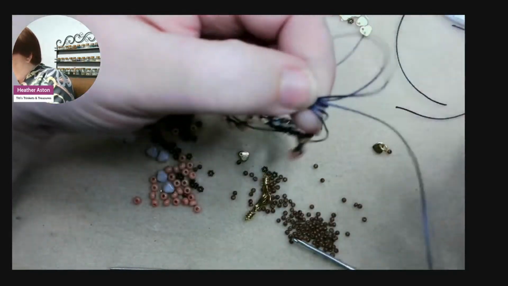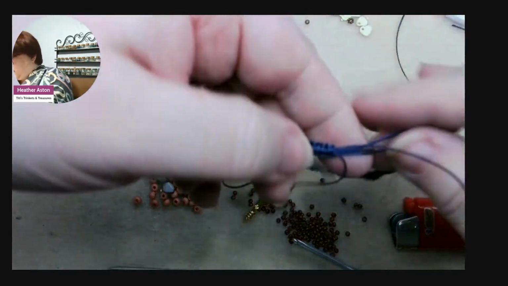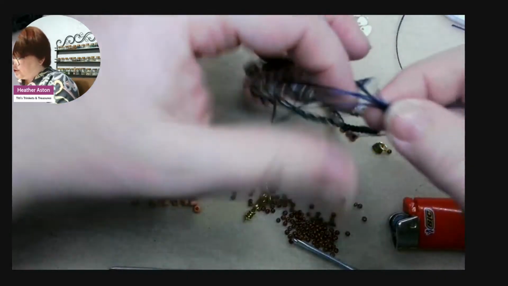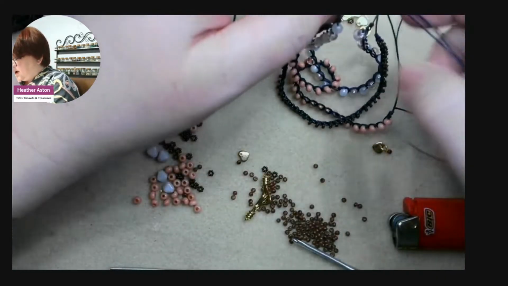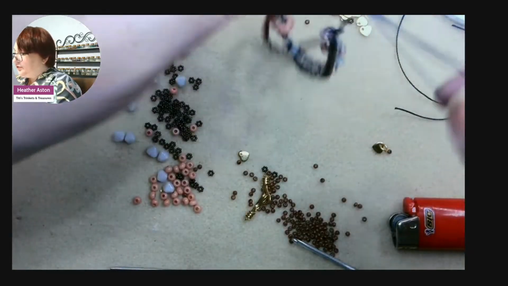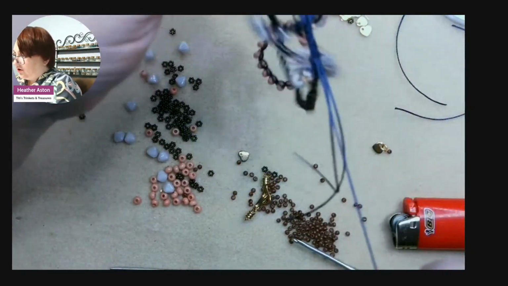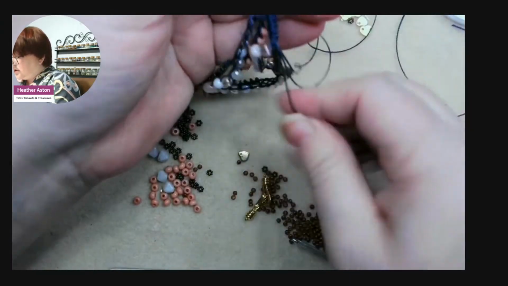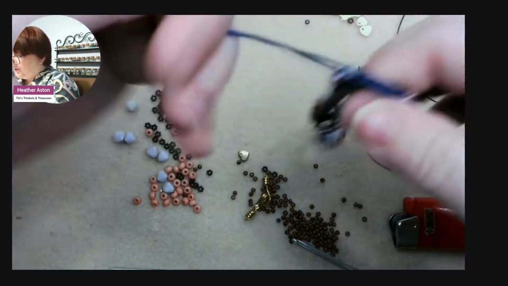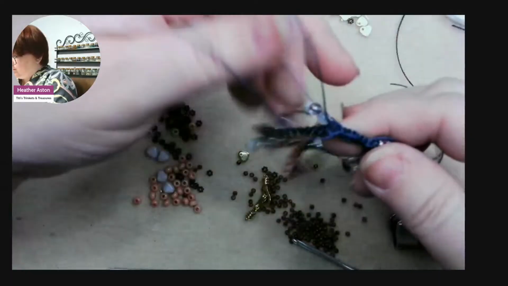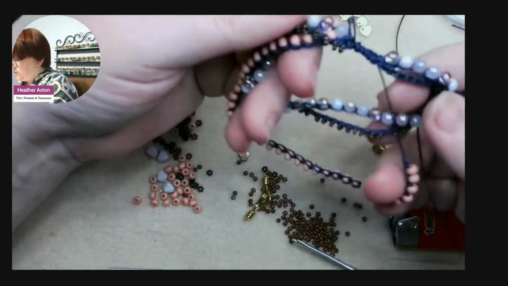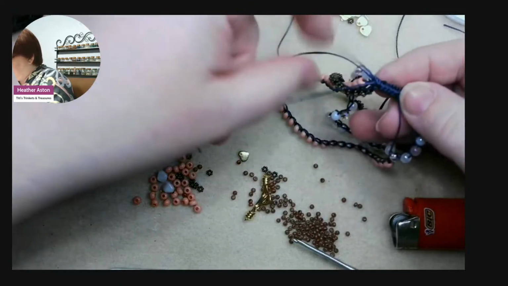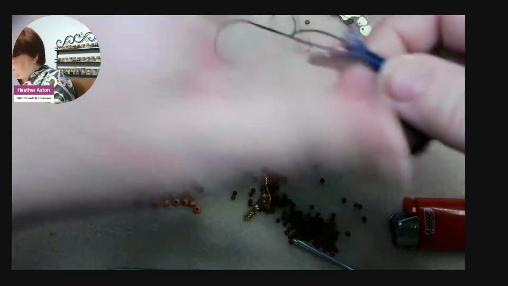Okay, now we're going to want to pull our various cords for each side, which there are 3 on each side. And we're going to want to pull these to where they're all as tight as they can be within the bracelet. Which this one is not pulled tight. This one had a really long end. There we go.